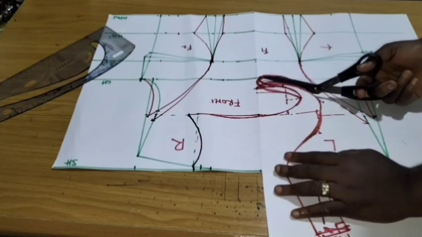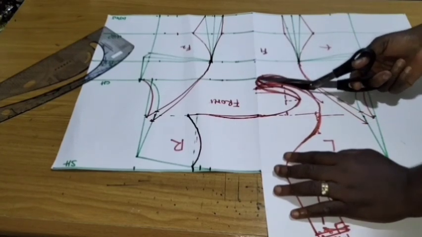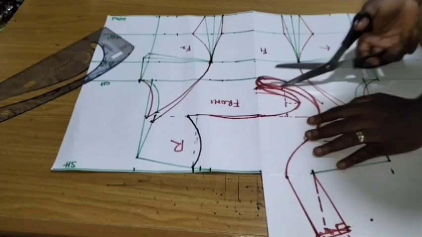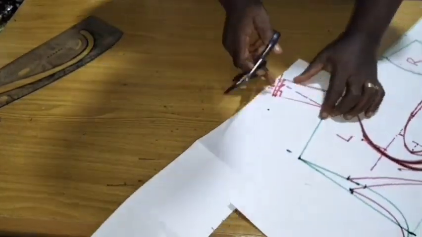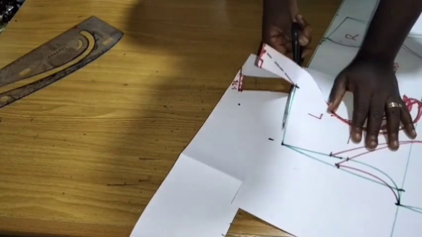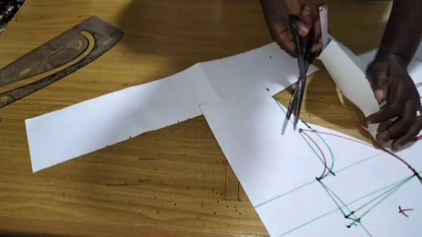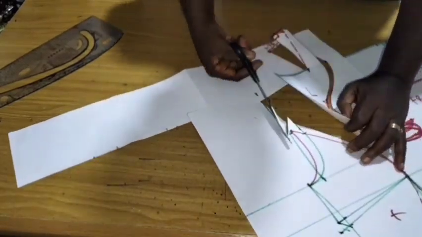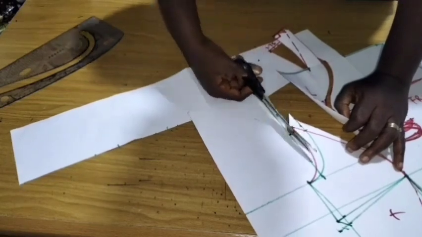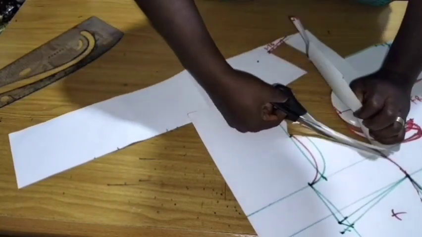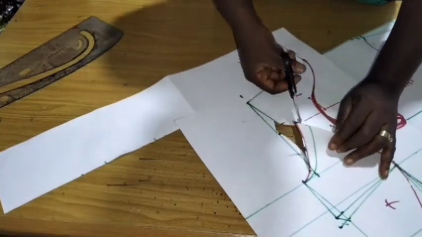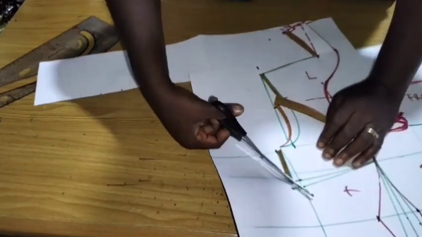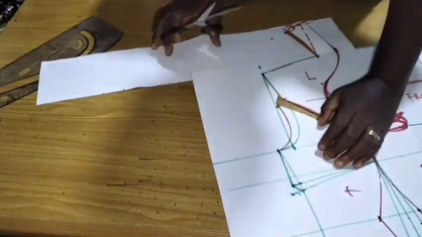So I cut as you see me do right here. I want you to watch to see how this is cut. So I continue cutting this way. I'm going to cut out right now the princess dart area into the armhole, as you can see right here. So I'll keep cutting this way.